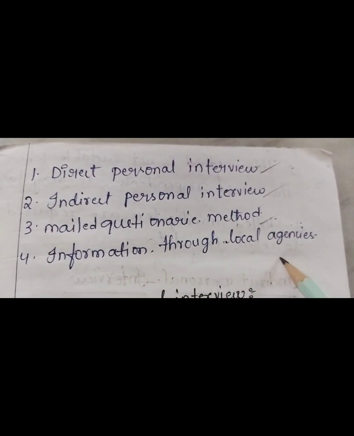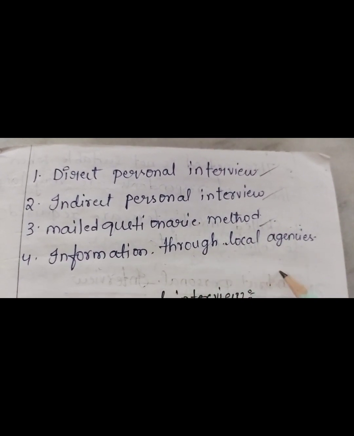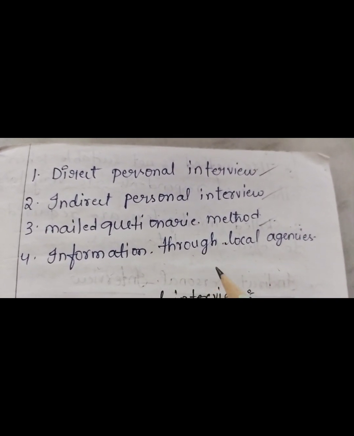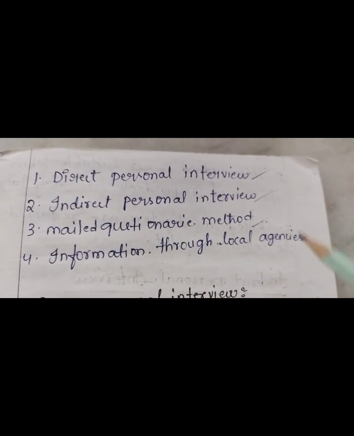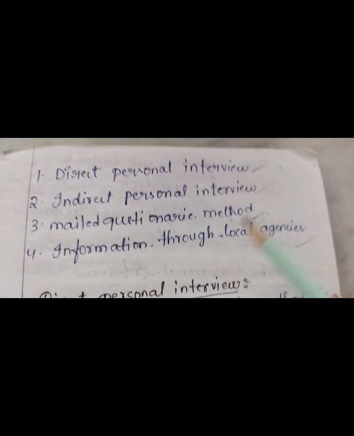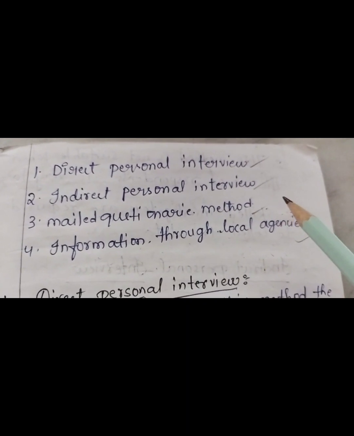Last one, information through local agencies. This information will be collected from articles published in newspapers, or books, magazines, etc. So, information through local agencies. This is about sources of primary data. Let's move on to the secondary data.